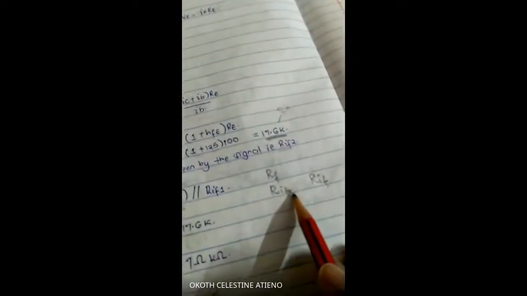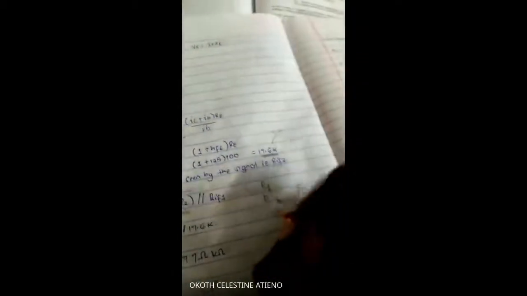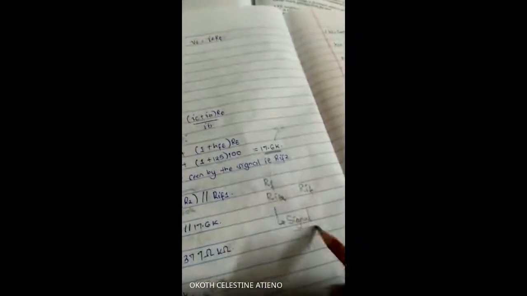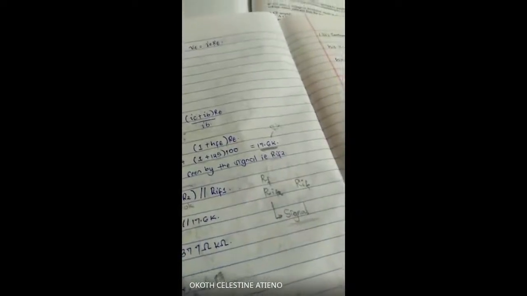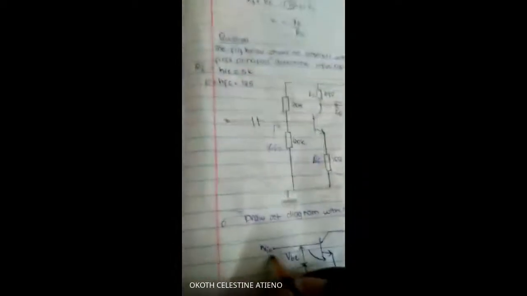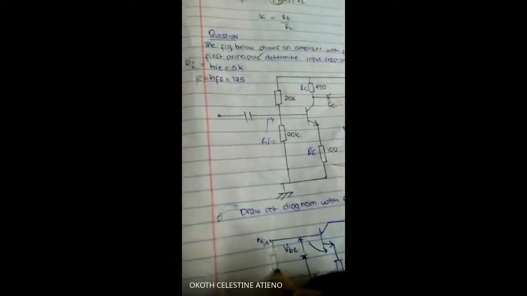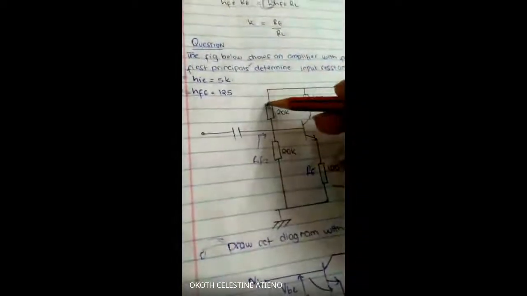So this one with corner 2, RIF2, we said is the input resistance being seen by the signal. And when you're doing the one being seen by the signal, you have to include the resistors. So the resistances I'm including are this and this.